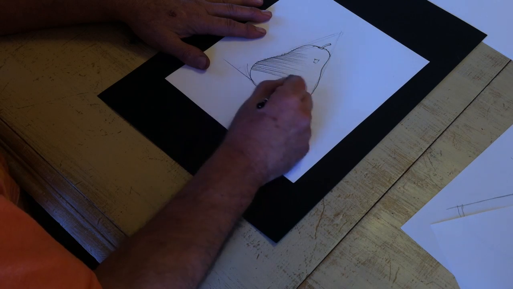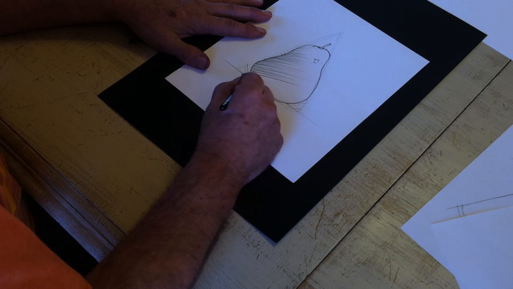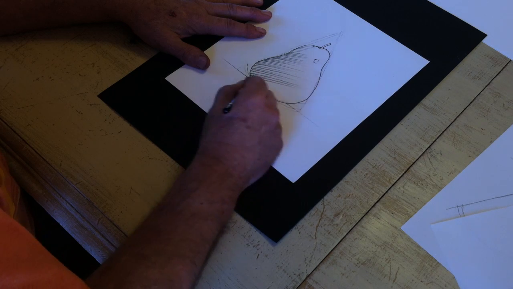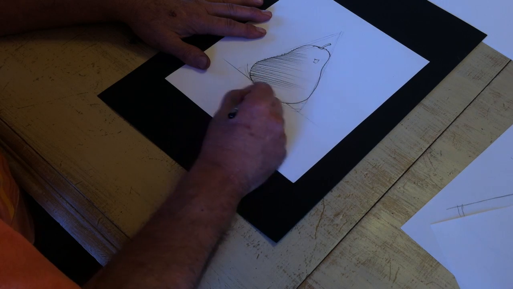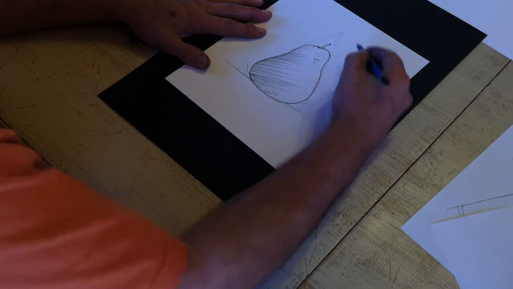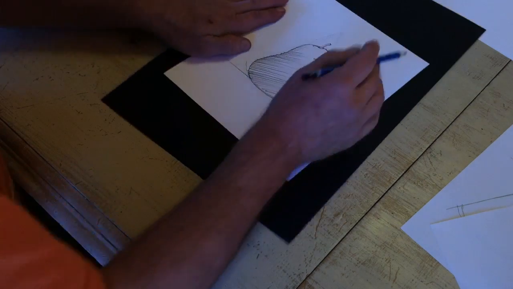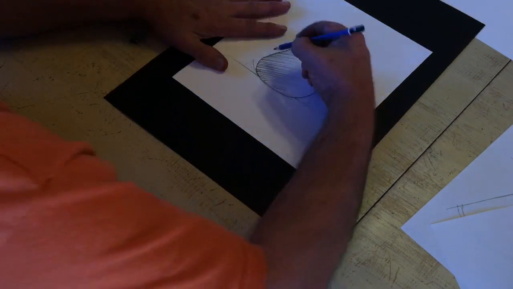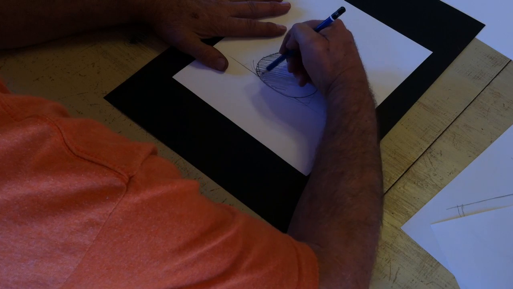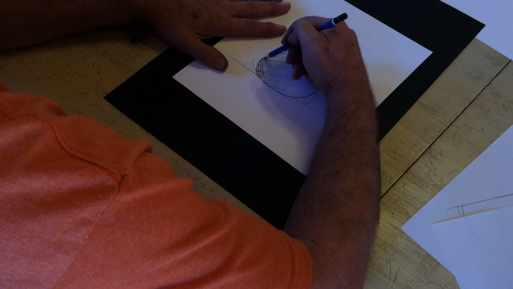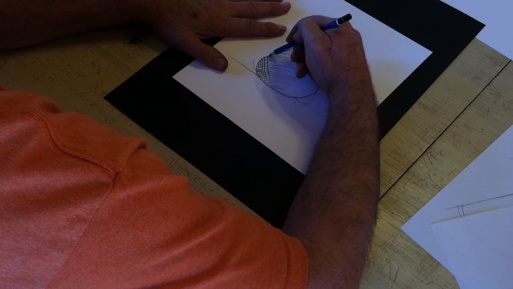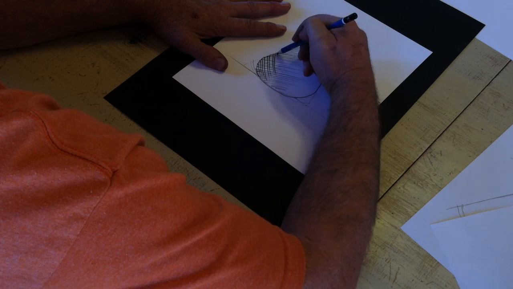And the value is what gives the shape its form. So the straight lines are called hatching, and then when you cross them the other direction, you do the same thing. That's called cross hatching.